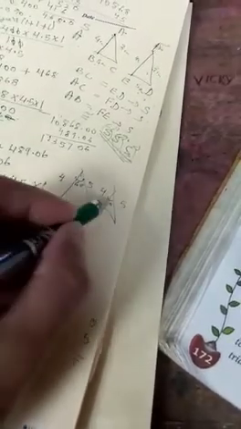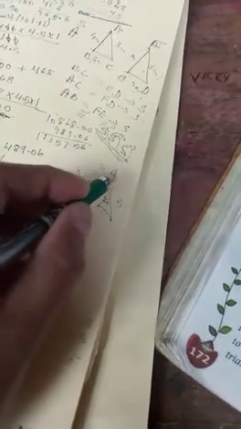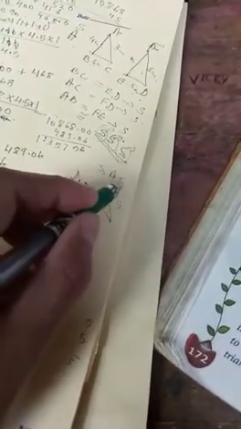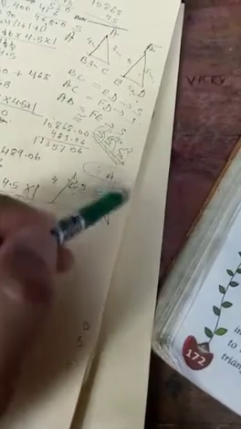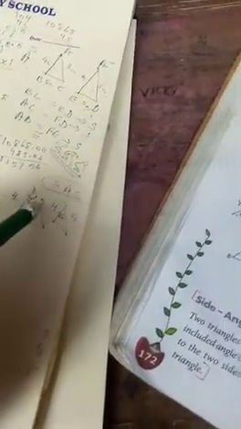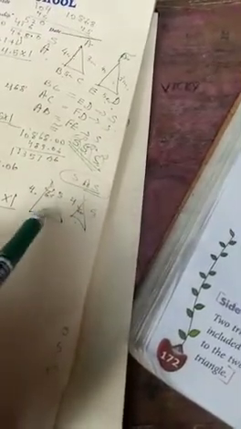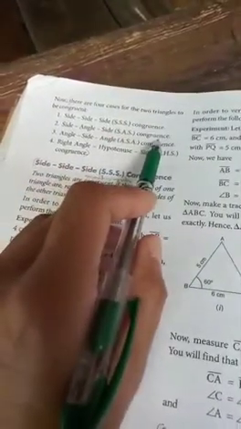Okay, 4, 4, that is the side. 60, 60, that is the angle. 5, 5, that is the side. We don't get SSS, but now we get SAS. Two sides are equal, one angle is equal. So in that case also, we can say these two triangles, they are congruent. By what? By SAS congruency.